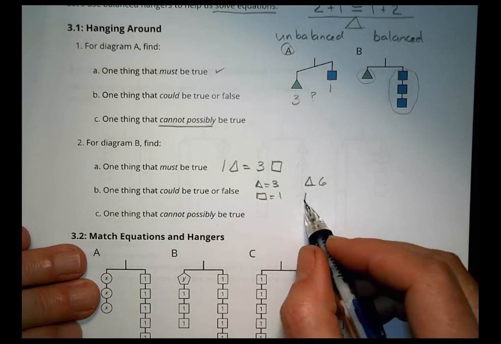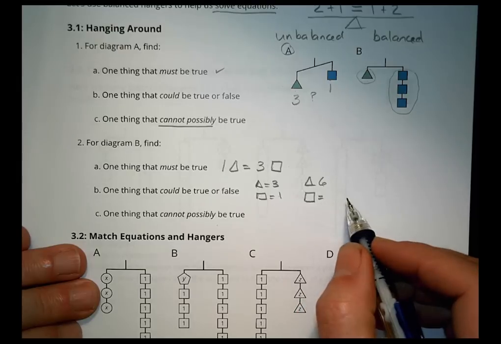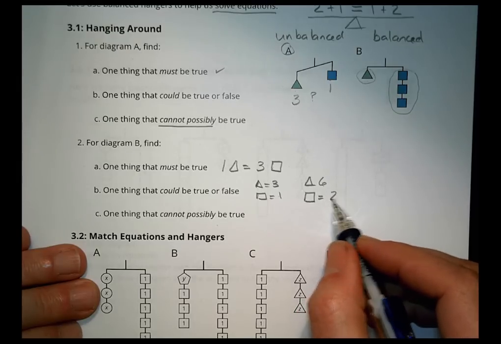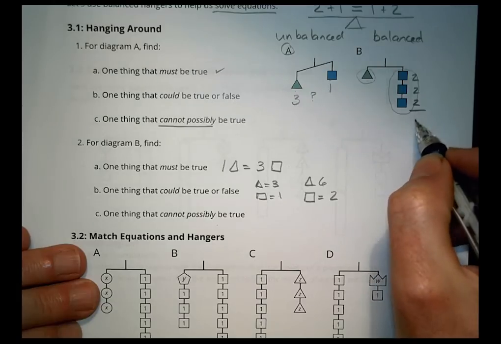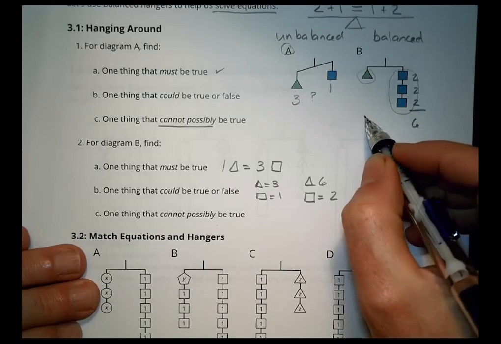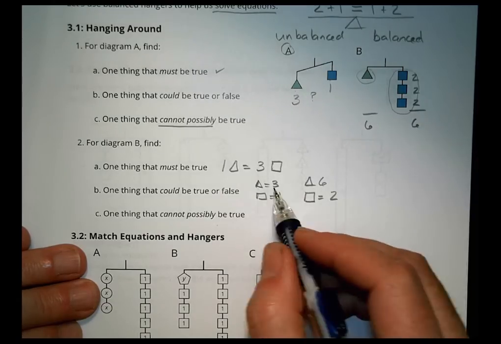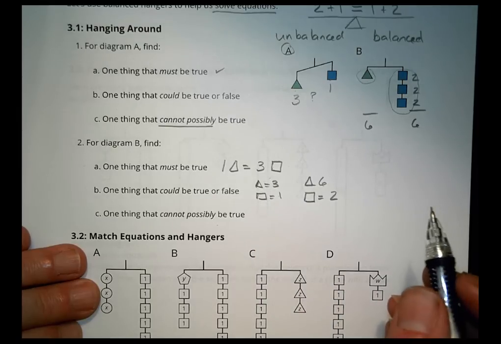Now if that had a value of 6, we'll look at this later, that would mean each square would have a value of 2, right? Because a 2 and a 2 and a 2 would combine to make a 6, so that would make that a true statement. So this is why it's a "could be," because there's other things it could be as well.